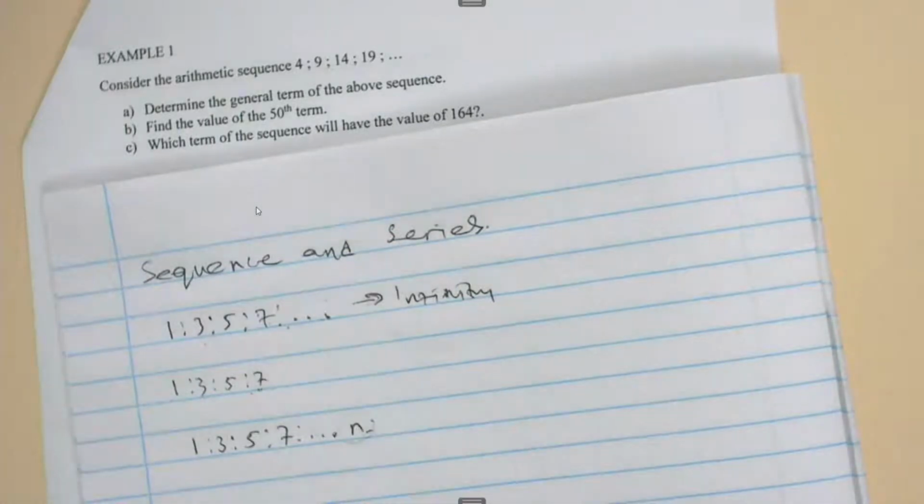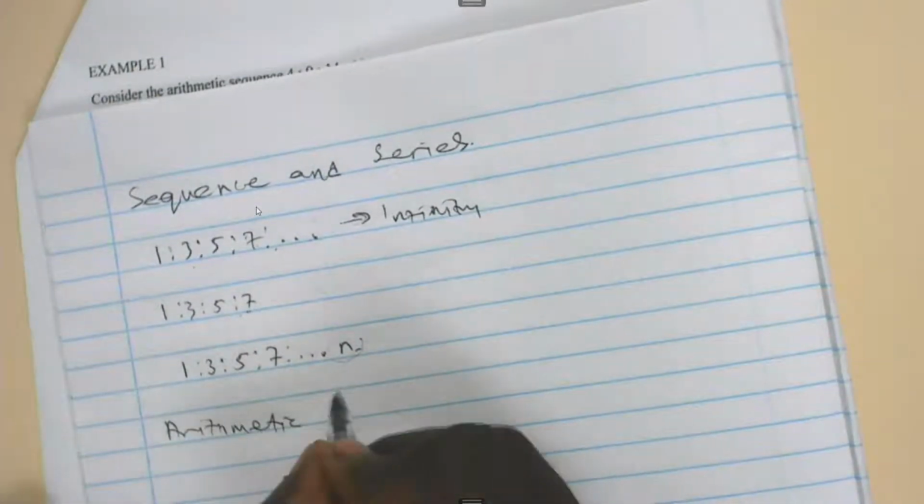Under this sequence and series, we have 2 types of sequences. We have the arithmetic sequence and we also have the geometric sequence. We started with the arithmetic sequence back in grade 10, if you can recall. An arithmetic sequence was a sequence that only has a first difference that is constant.